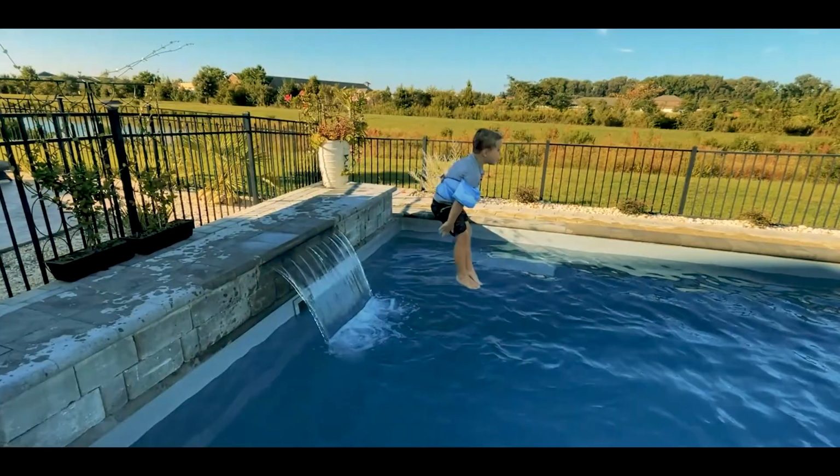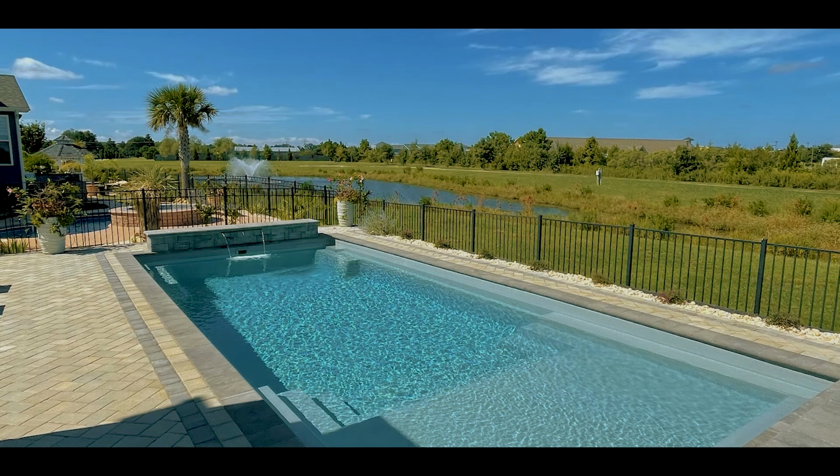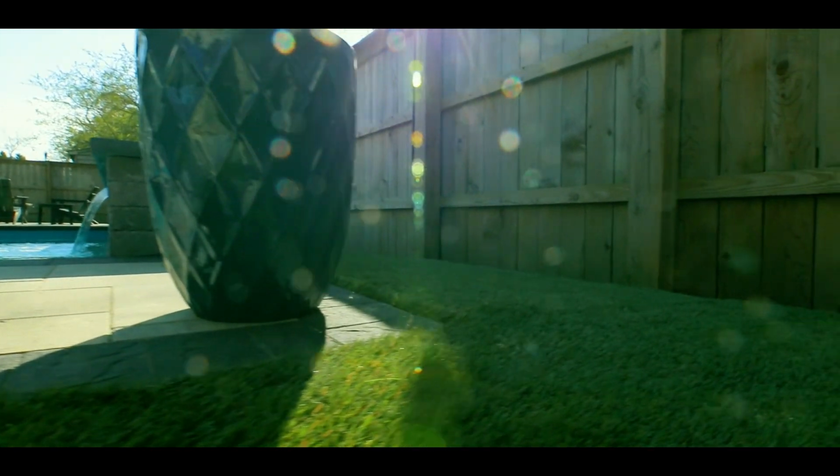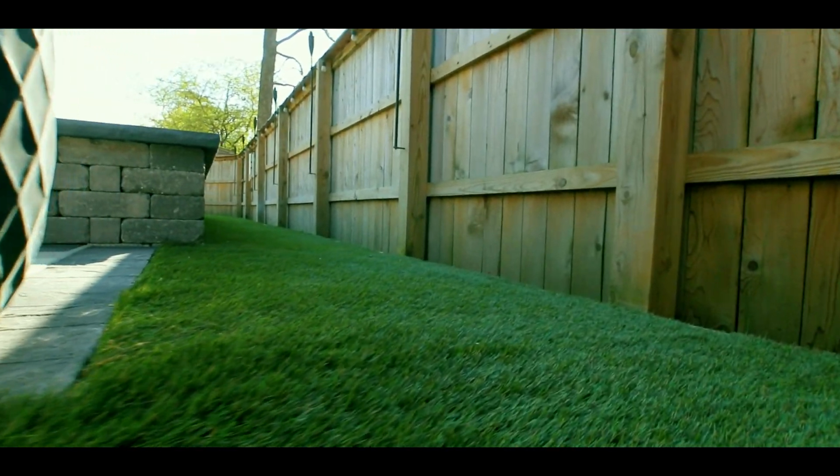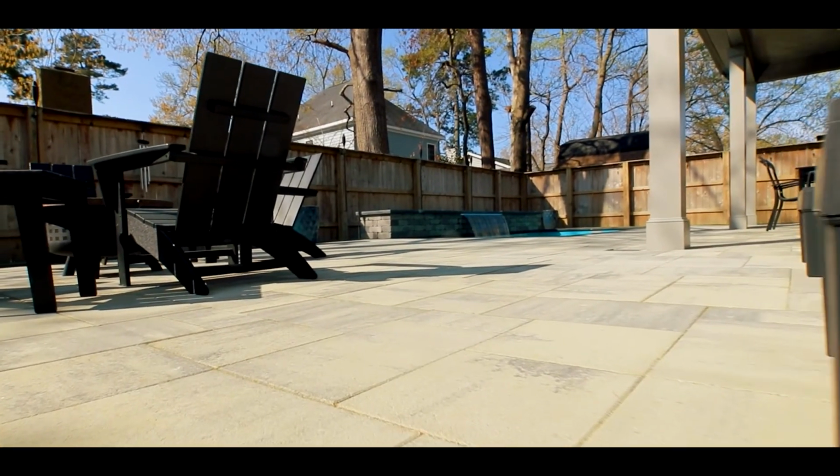So if you have small children and they need a space for a play area, if you have a dog that maybe needs artificial turf, we want to make sure all of those things are in consideration when we do your design.